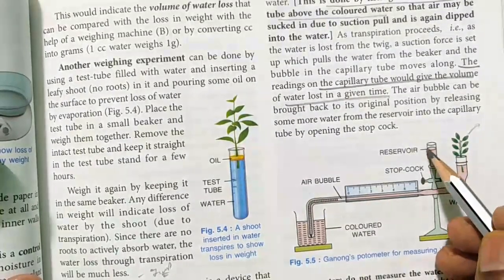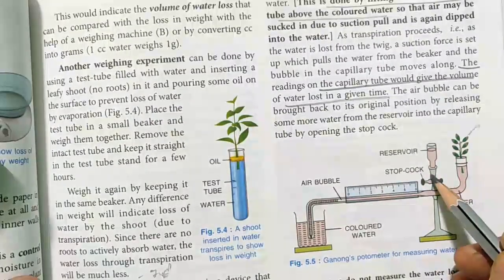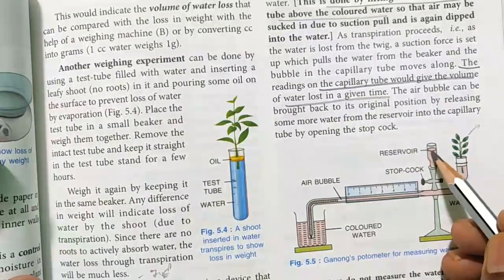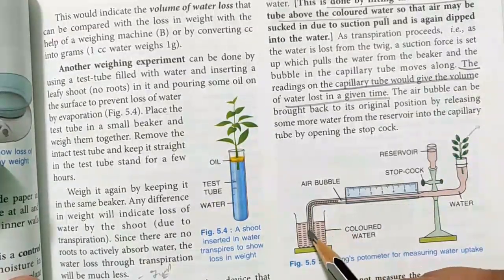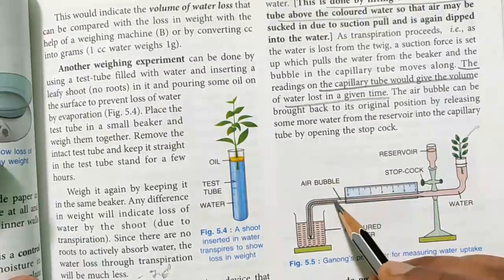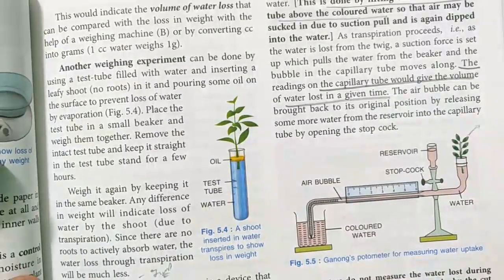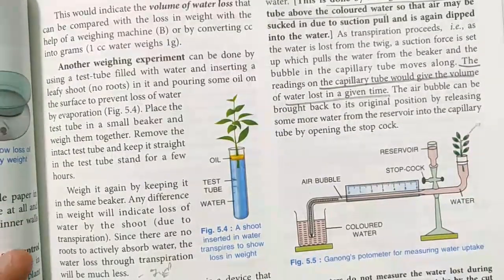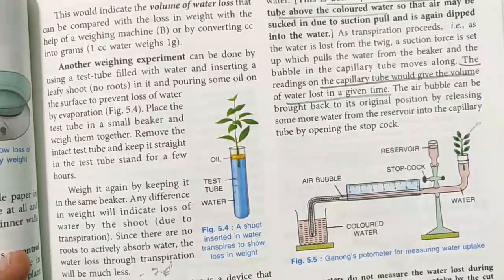And what is the use of this reservoir? After reaching a certain limit, the water gets released from here, due to which the air bubble which was introduced into this capillary tube comes back into its normal position. So this is the role of the reservoir. So basically the photometer is used to measure the amount of water intake by the plant.